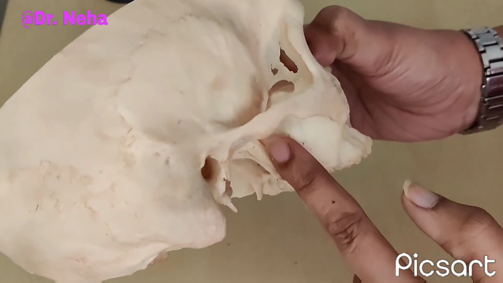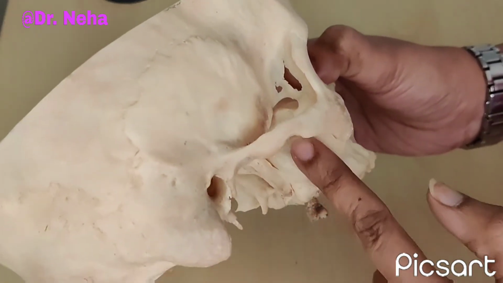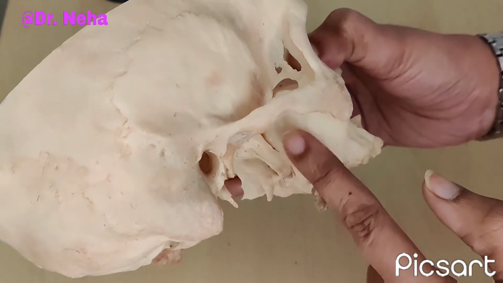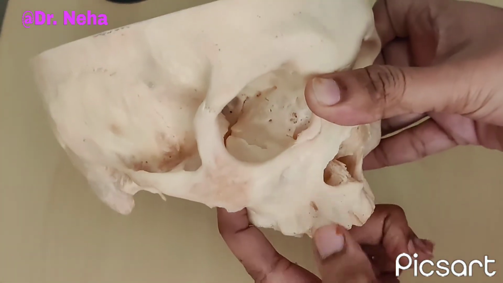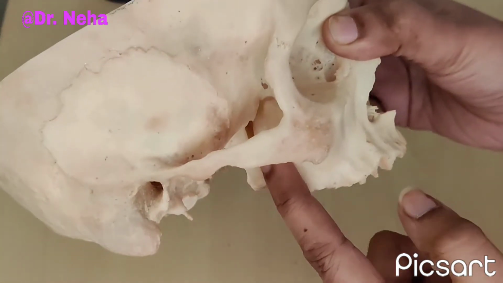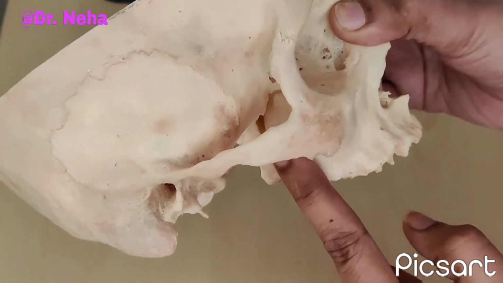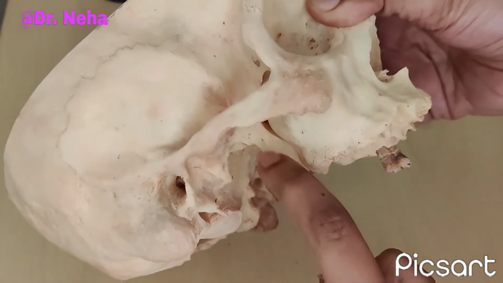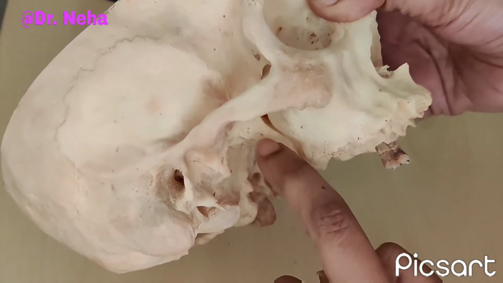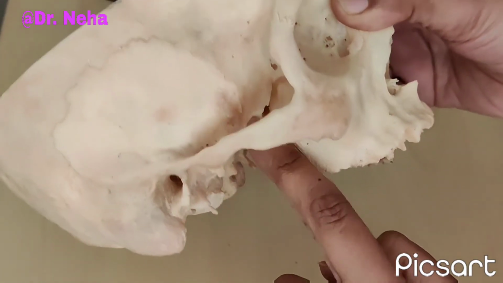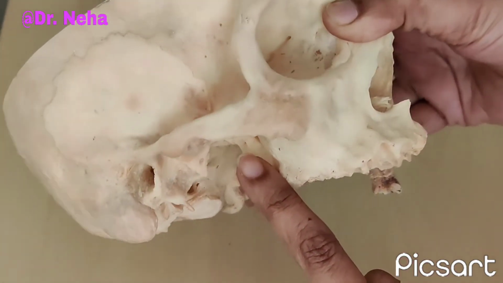So this is the maxilla which is bounding on the anterior side. This is the posterior surface of the maxilla. Here we can see this is maxilla. It is forming the anterior wall of the infratemporal fossa. Then medially it is bounded by the lateral pterygoid plate. So this is the lateral pterygoid plate. It is a part of the sphenoid bone and it is forming the medial boundary.